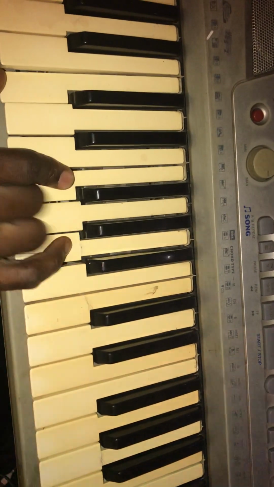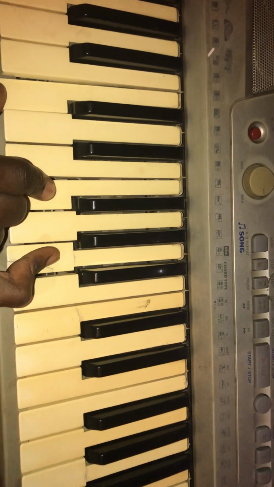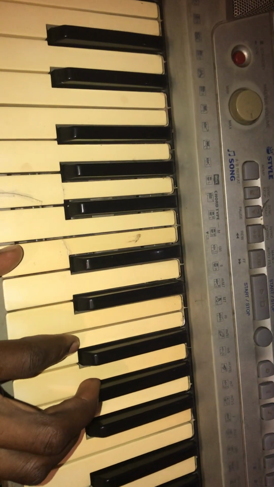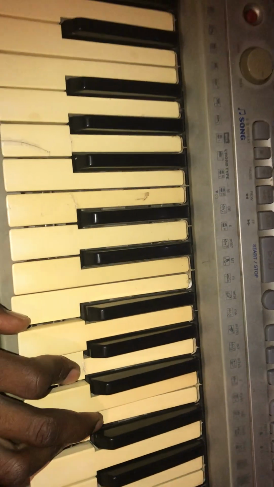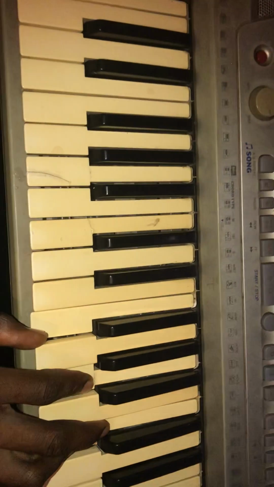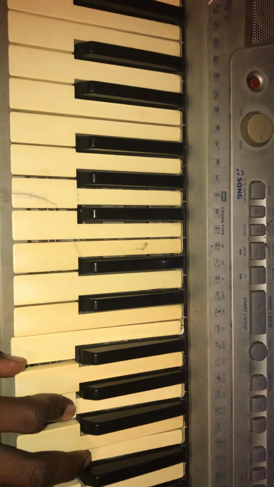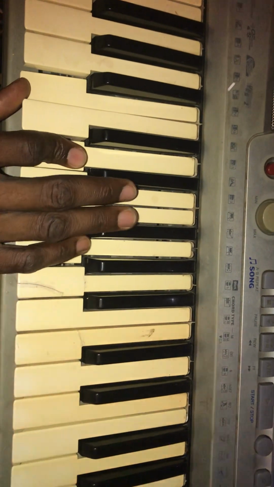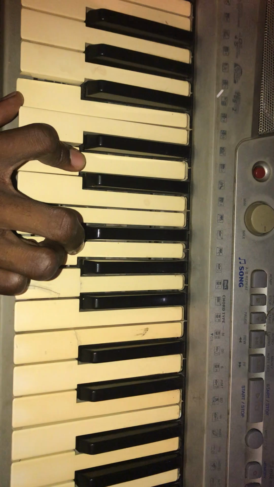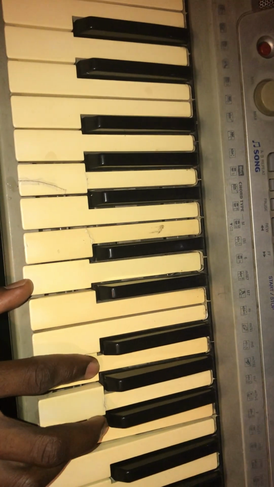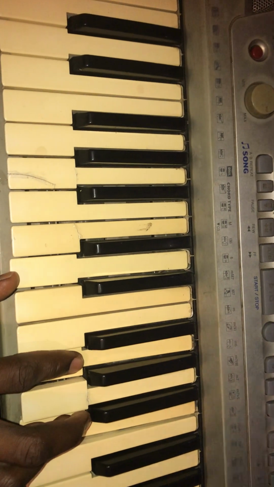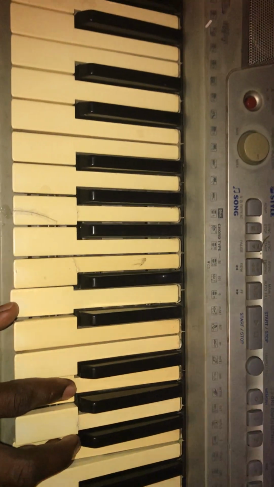As you play fa major on your left, you play the first inversion of fa on C again. As you can see, all of these things I'm doing, they are the same. If you play saw on your left side, you play first inversion of saw on your right. Do you get it now?